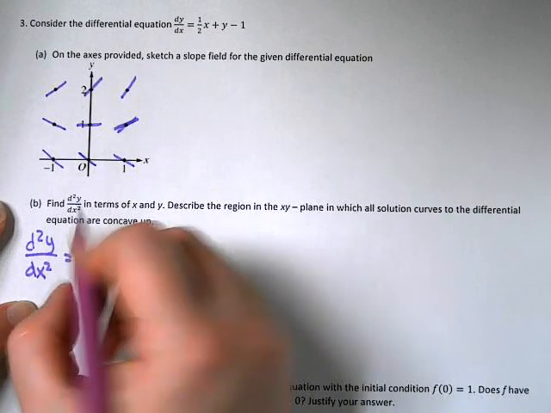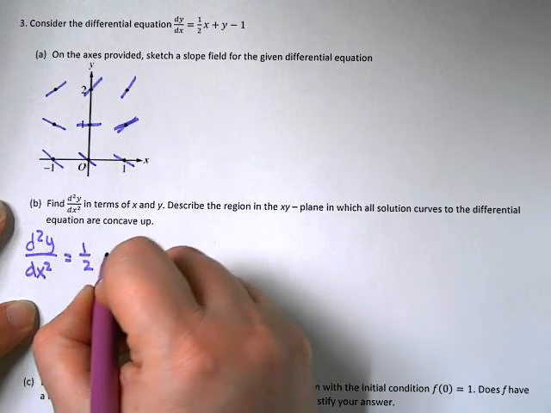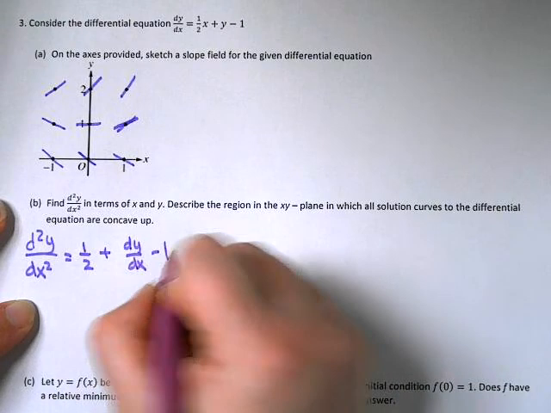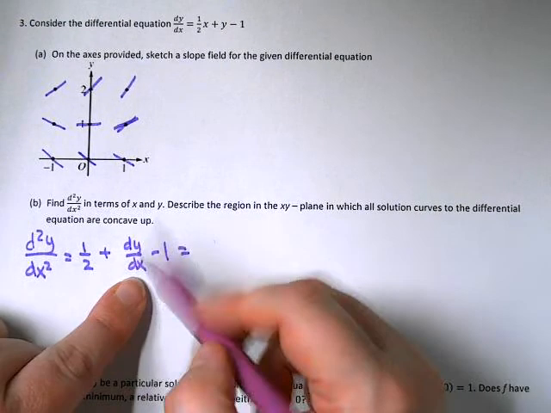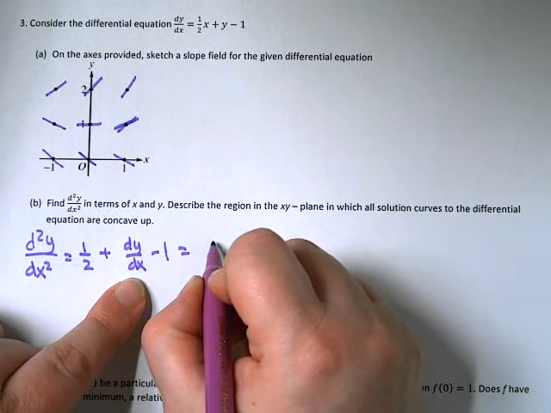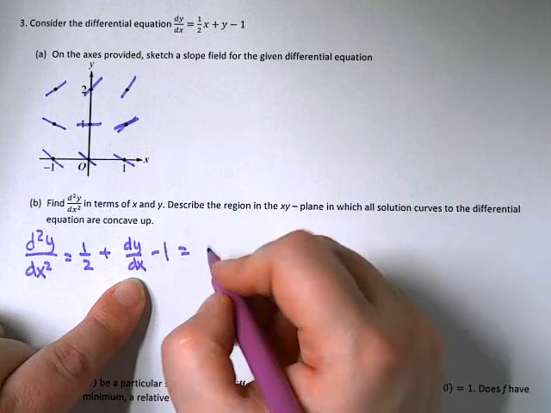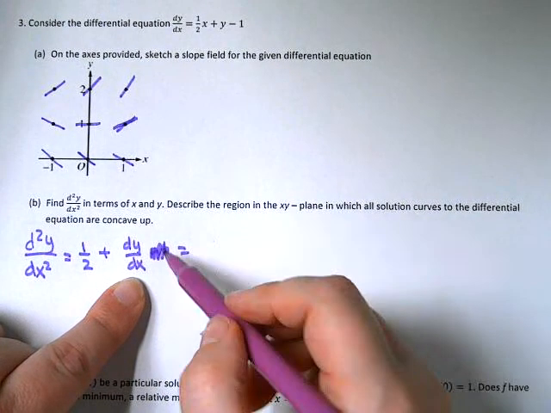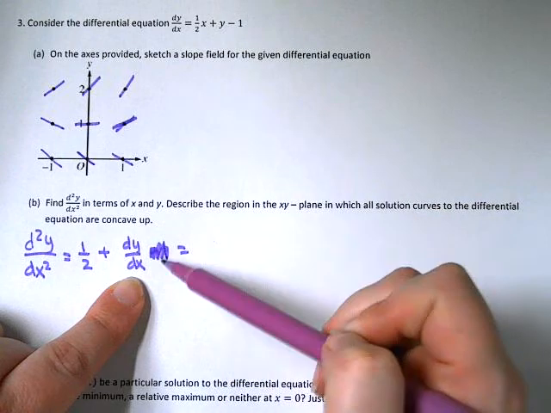So the derivative of 1/2 x is 1/2 plus the derivative of y, which is 1 dy dx, and we're going to go ahead and substitute in dy dx. Oops, not minus 1, that's a 0. Hopefully you caught that. The derivative of negative 1 is just 0.